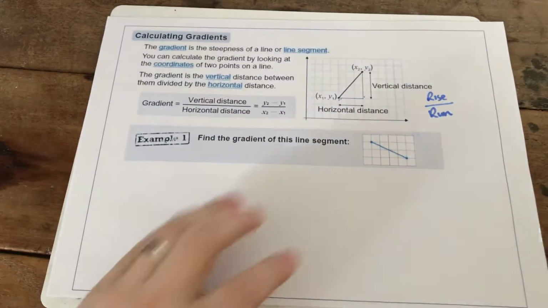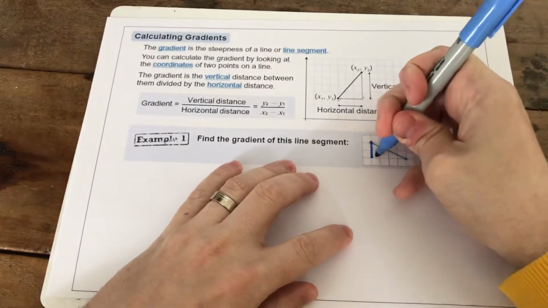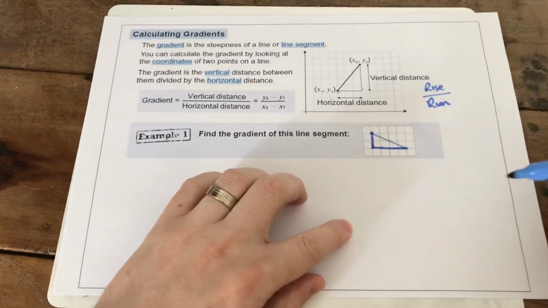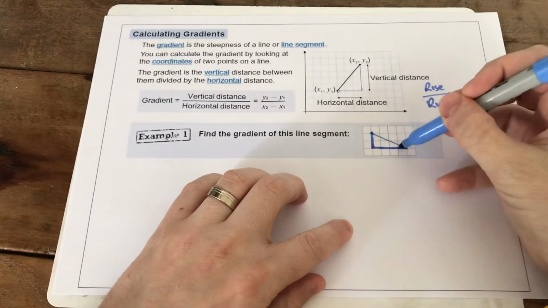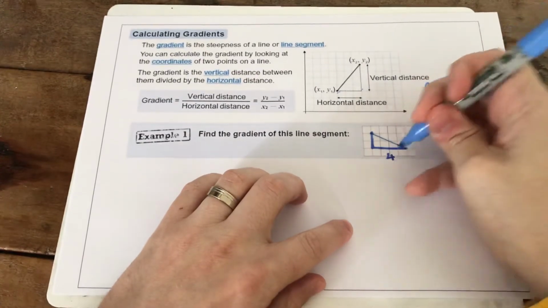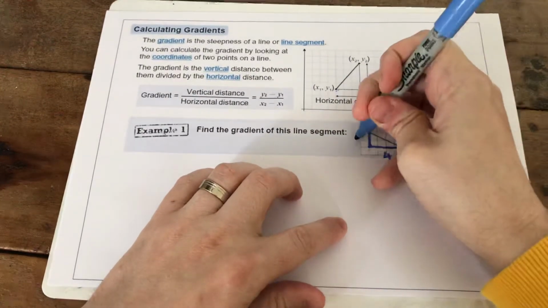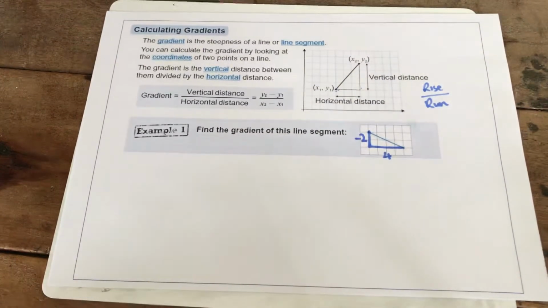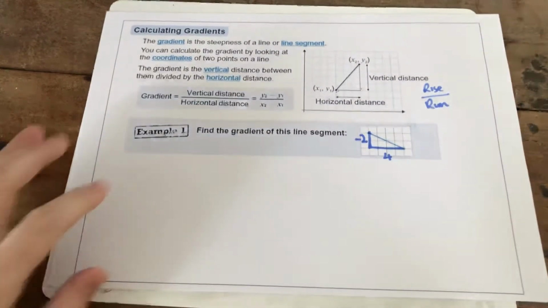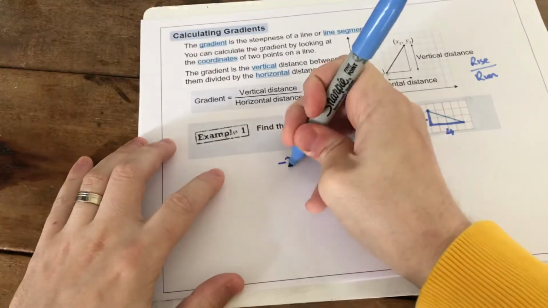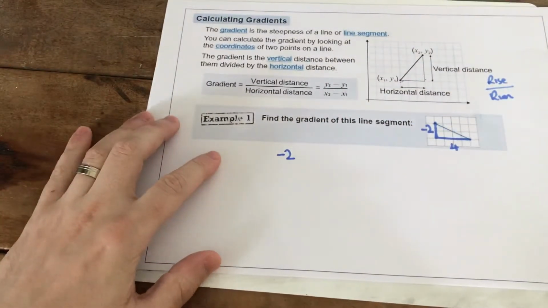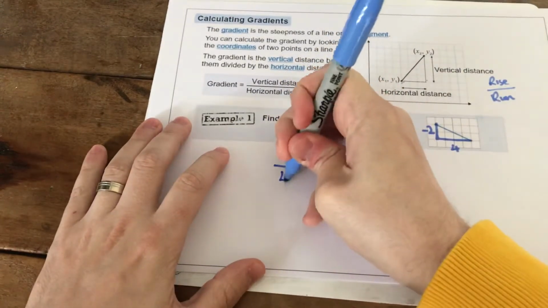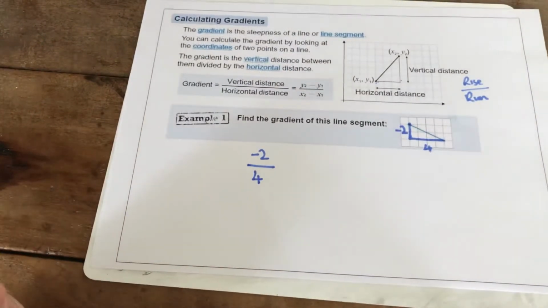So if we have a look at this question here that you have as an example, our line here goes across 1, 2, 3, 4 squares, and it's going down by 2. So if we're going to find the gradient of this line, we do how much it's gone up or down, which I'm going to use as a -2, and we divide it by how far across from left to right it's gone.